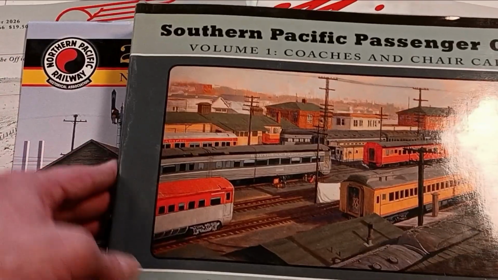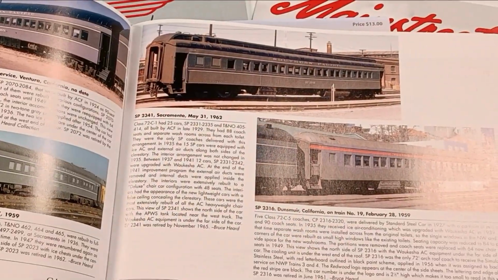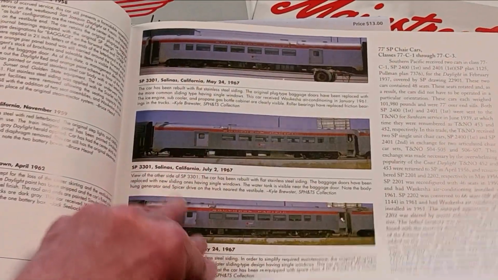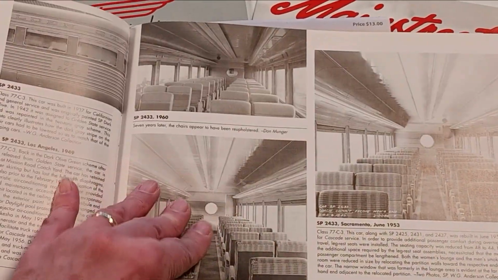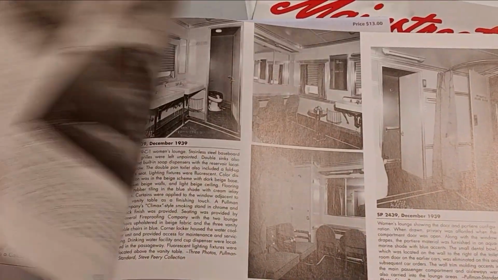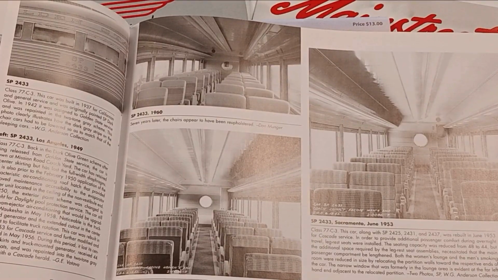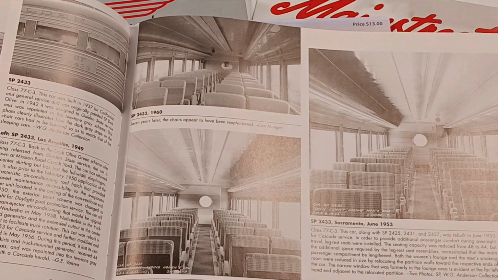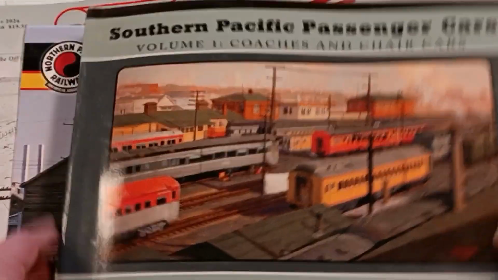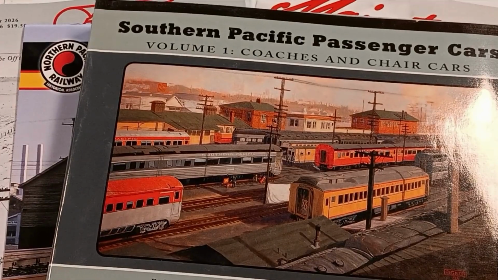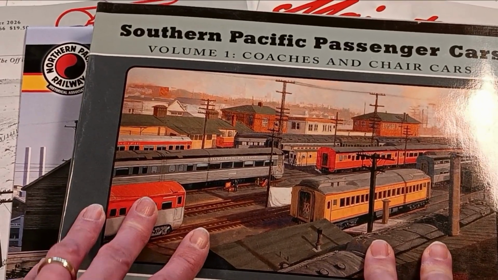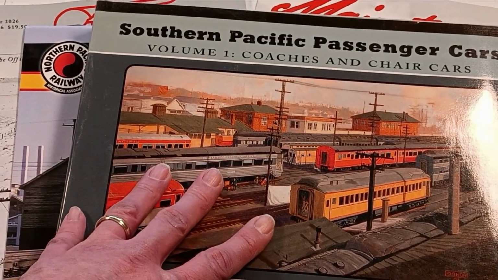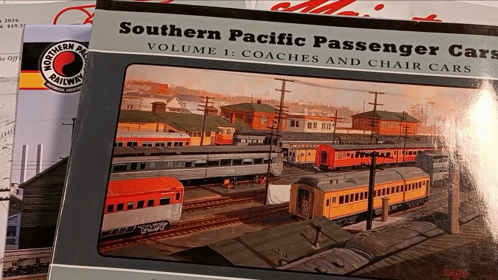These passenger car books are really good because they have pictures and details on specific cars, a whole mess of inside and outside pictures, rosters, car names, and dispositions, so you can get an idea of what the cars look like inside and out. So these are, again, extremely valuable. Of course, they do cost some dollars, but you can find them. They're invaluable sources for your layout.